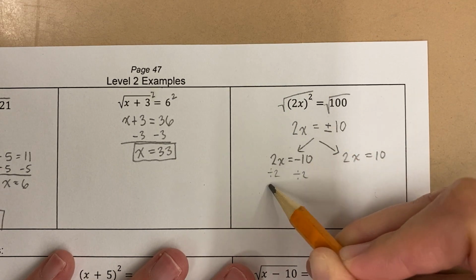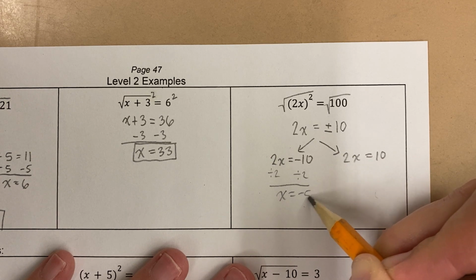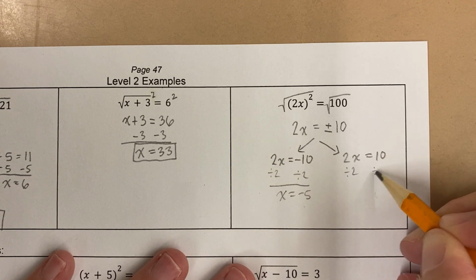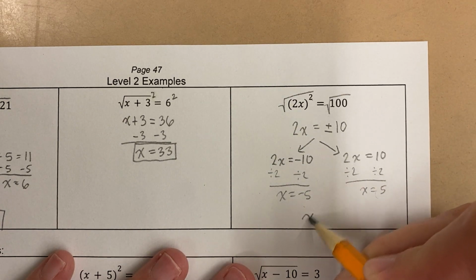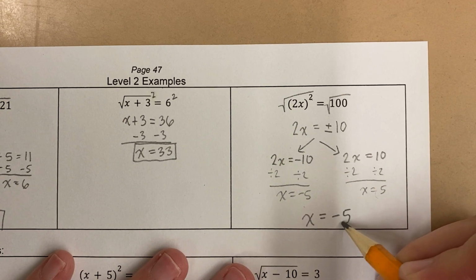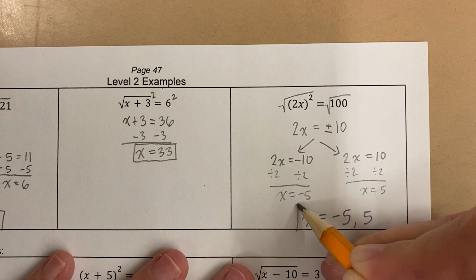I'm dividing by 2 on both sides. I get x equals negative 5 over here. I get x equals positive 5 over here. So my x values could be negative 5 or positive 5.